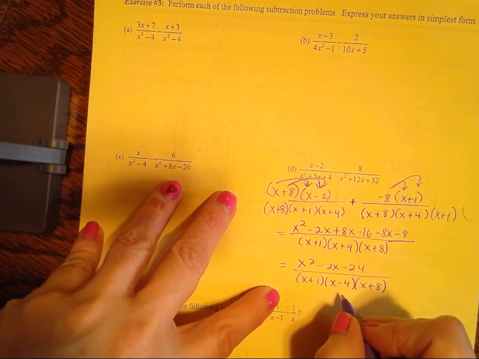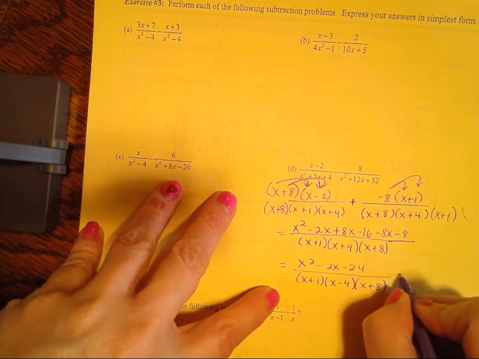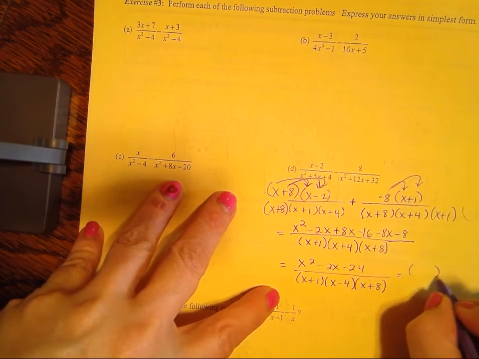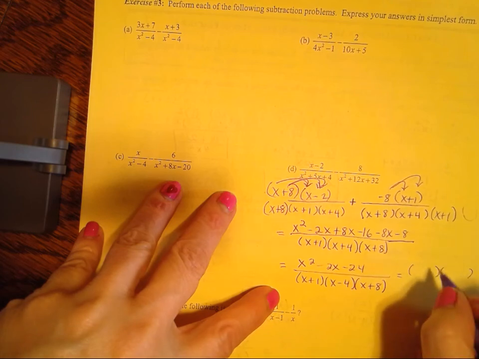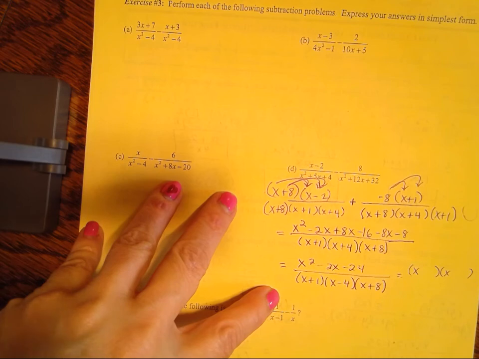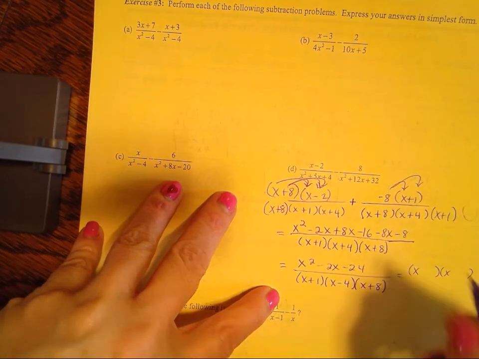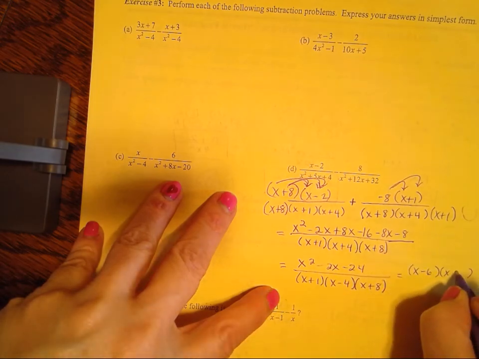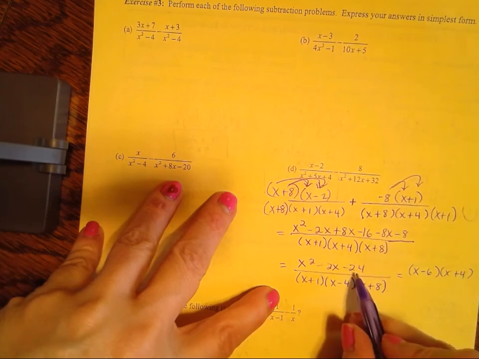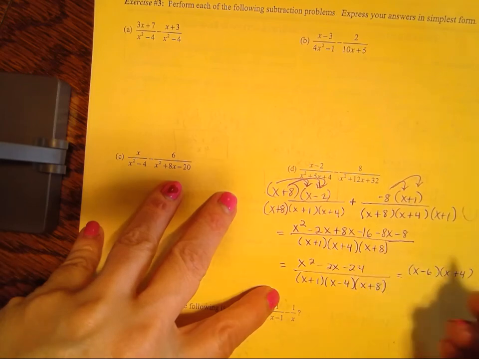Now we need to factor that numerator. So we need two numbers that have a product of negative 24 and a sum of negative 2. So negative 6 times positive 4 is negative 24, and negative 6 plus 4 is negative 2.